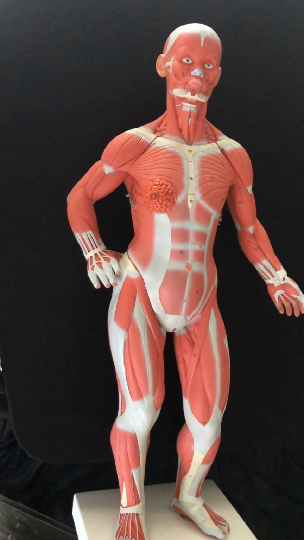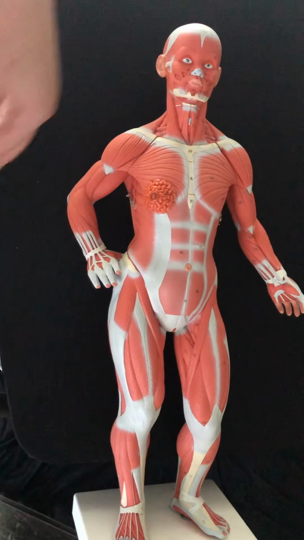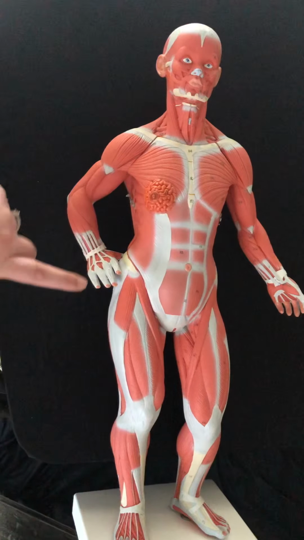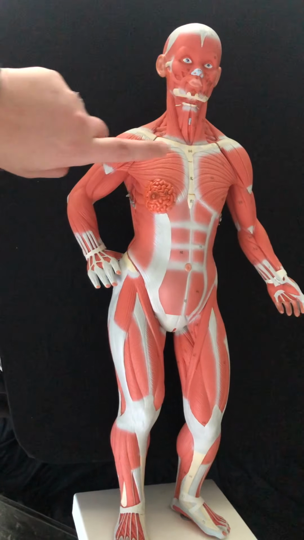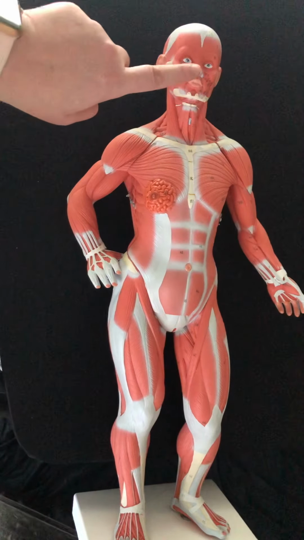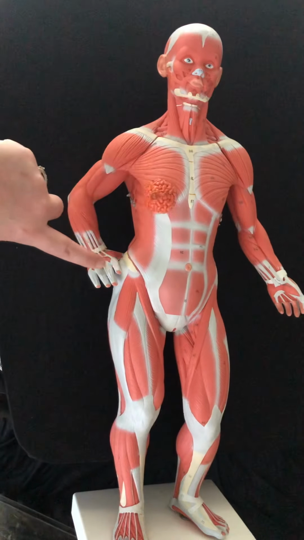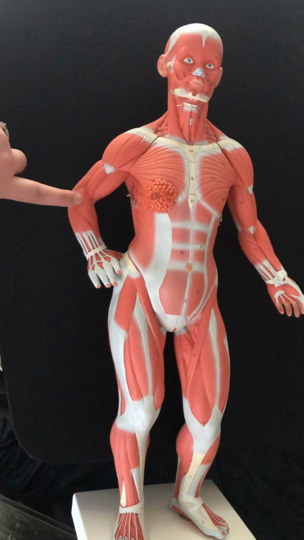A term we use all the time is superior and inferior. Superior means above, inferior means below. So based on this model and anatomical position, the nose is superior to the chin. The fingers are inferior to the elbow.